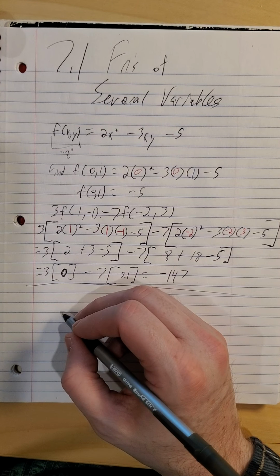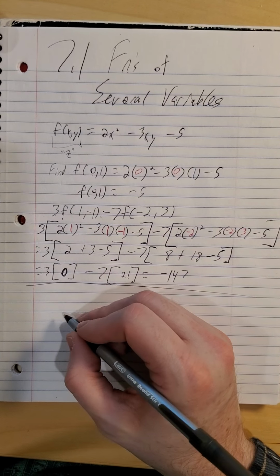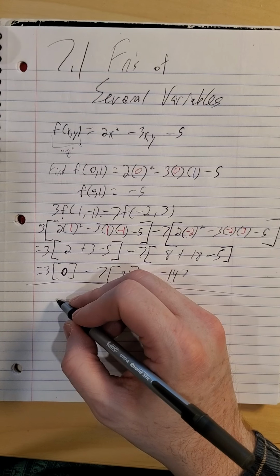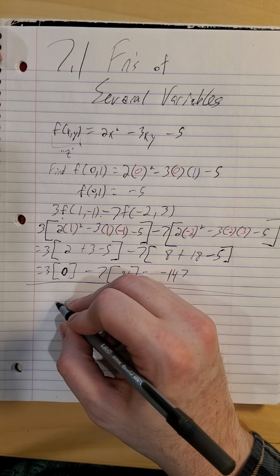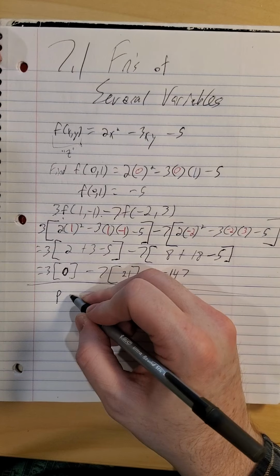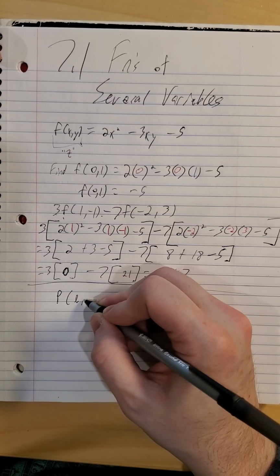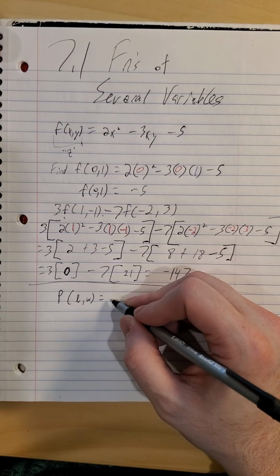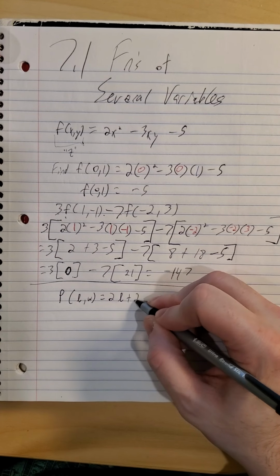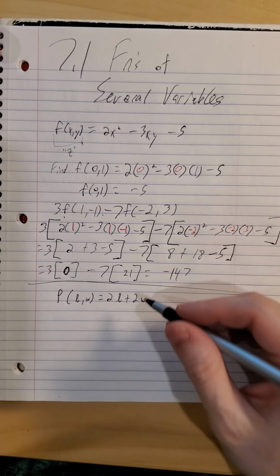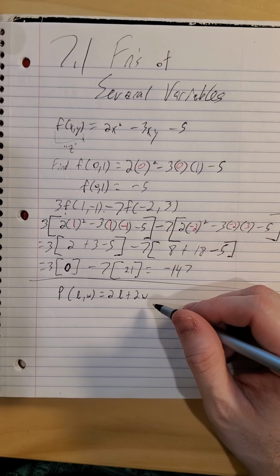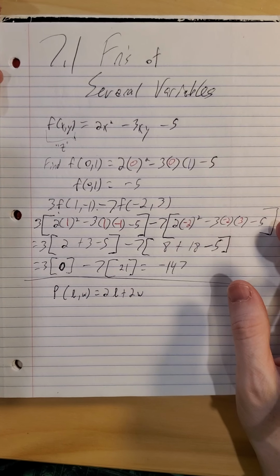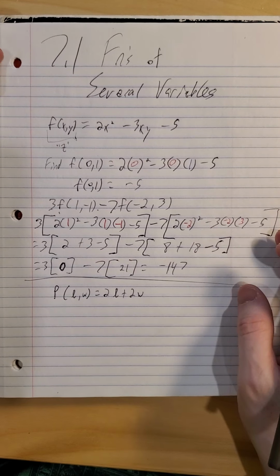So next up, we'll look at a common 2-input function. We'll do P of L, W will be 2L plus 2W. You might recognize this as a different way of writing down something you've been doing since grammar school.